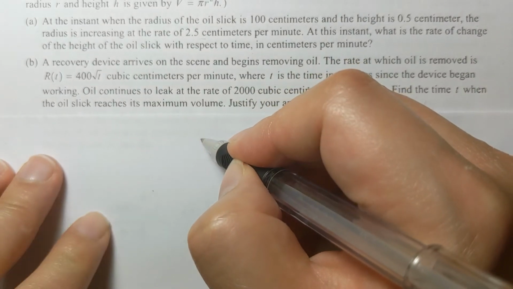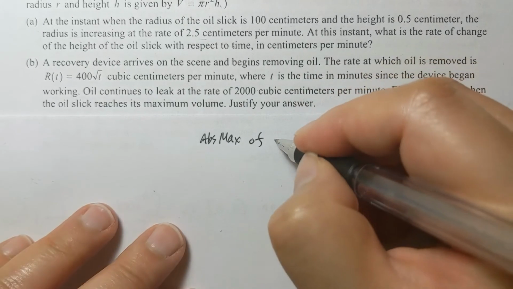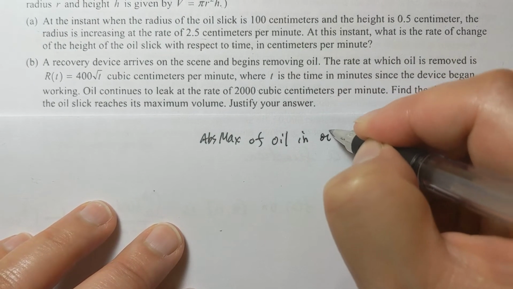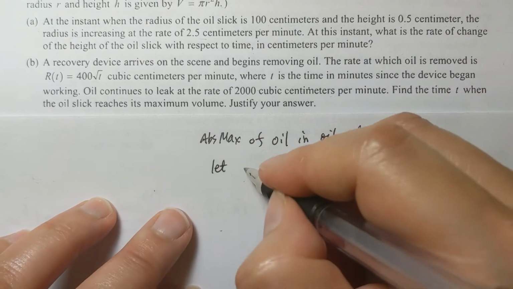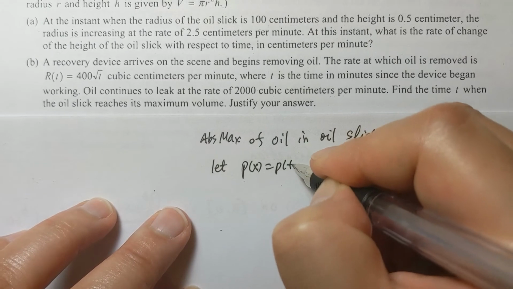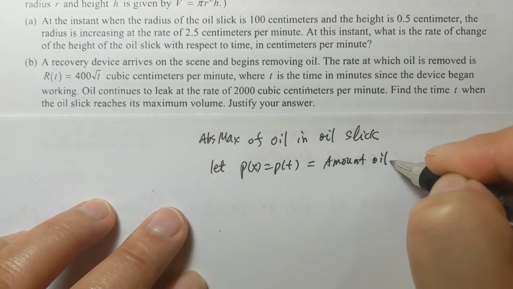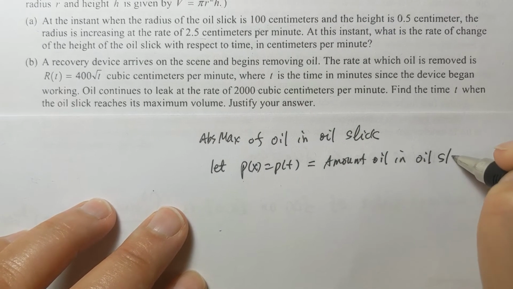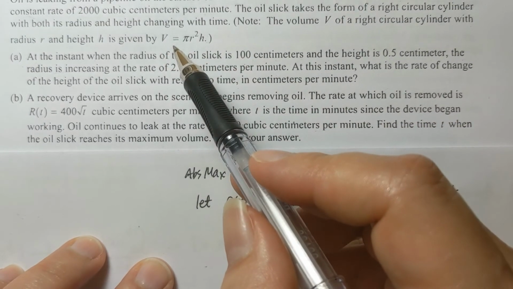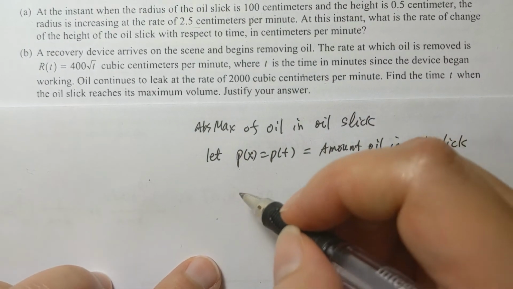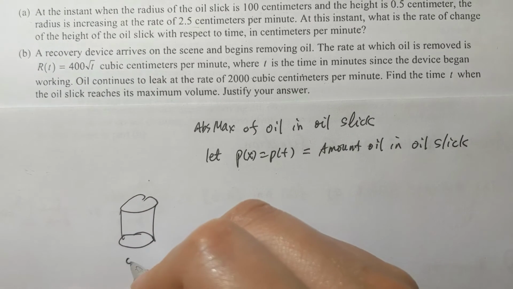So the keyword is to find the absolute max of oil in the oil slick. So we're going to let P of x equal P of t equal the amount of oil in the oil slick. You don't need to use P of t or P of x. You can stick with the letter V if you want to. So now let's analyze this problem a little bit. So this is the oil slick.